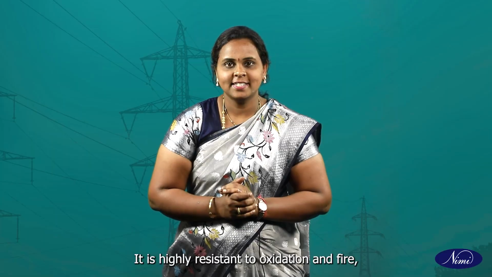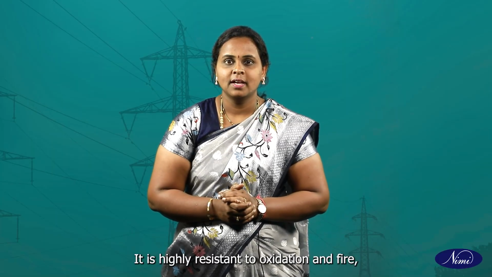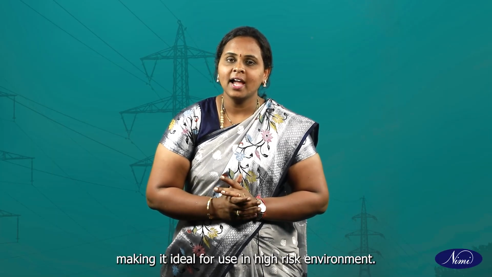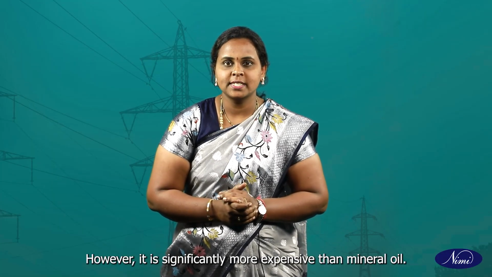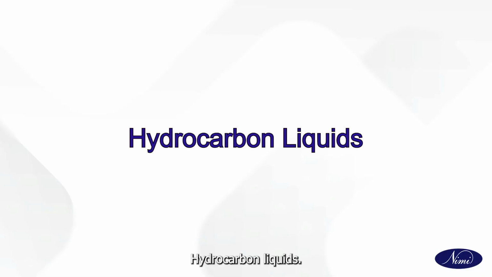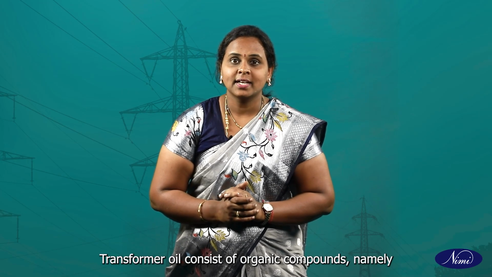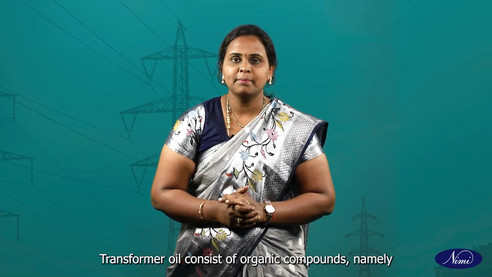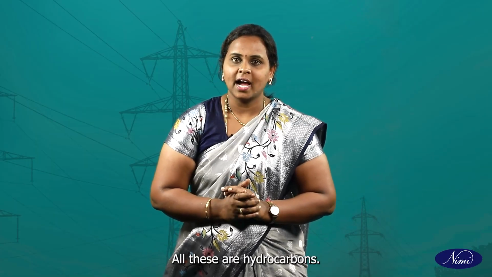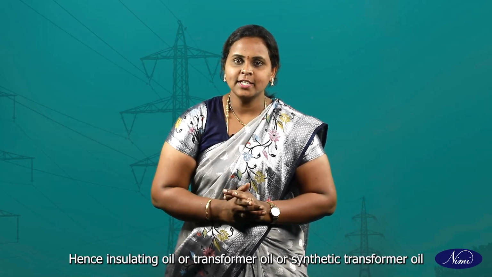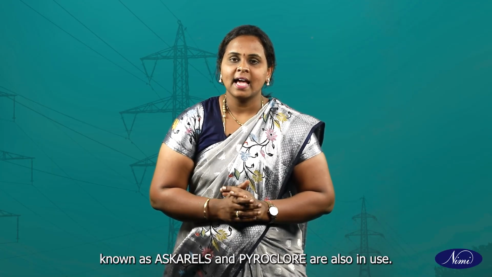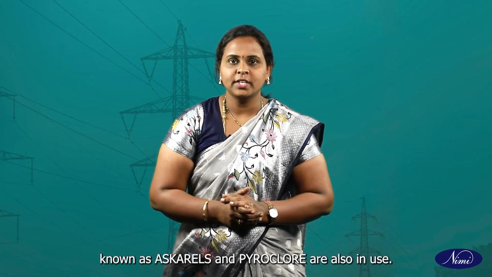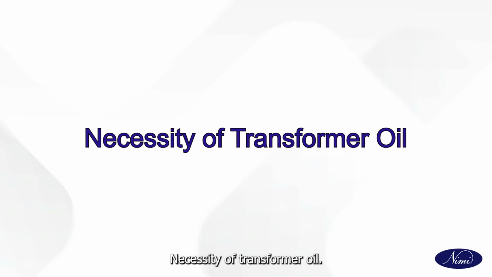It is highly resistant to oxidation and fire, making it ideal for use in high risk environment. However, it is significantly more expensive than mineral oil. Hydrocarbon liquids. Transformer oil consists of organic compounds, namely paraffin, naphthalene and aromatics. All these are hydrocarbons. Hence, insulating oil or synthetic transformer oil known as askarel and pyrochlor are also in use. Necessity of transformer oil.